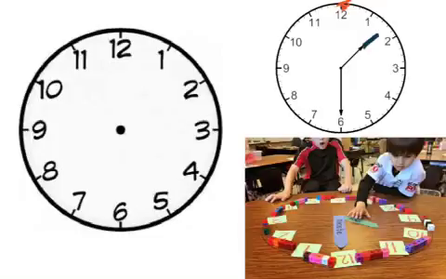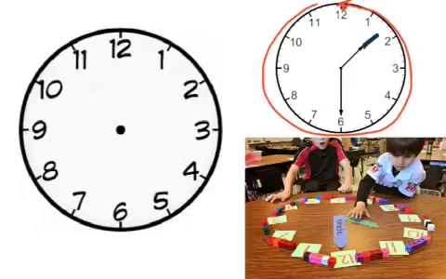So if they are thinking about racing around the clock, I want them to look at that hand and say, has it arrived to the 2 yet? No. So since this hand right here is pointing in between the 1 and the 2, but it hasn't gotten to the 2 yet, we would call that 1:30.